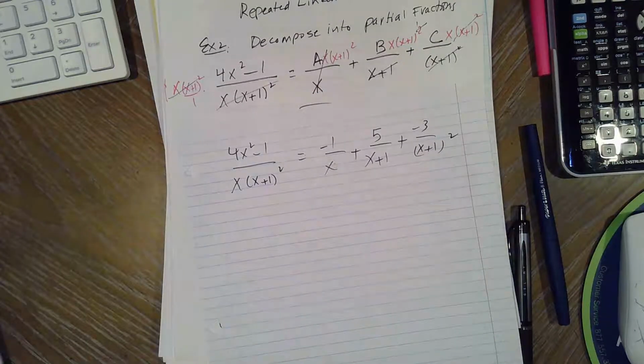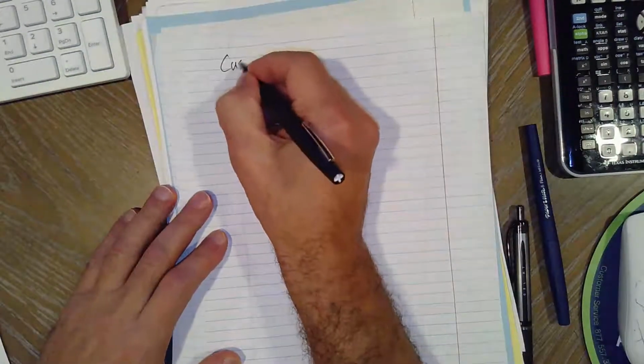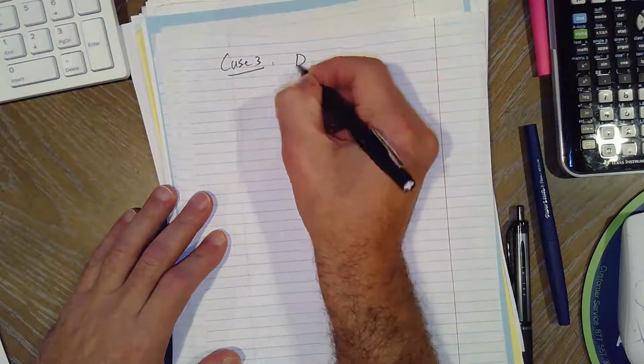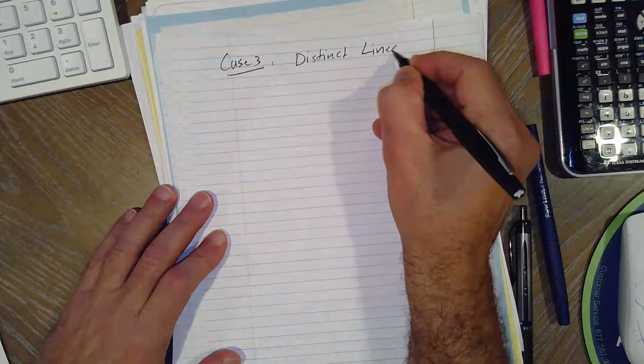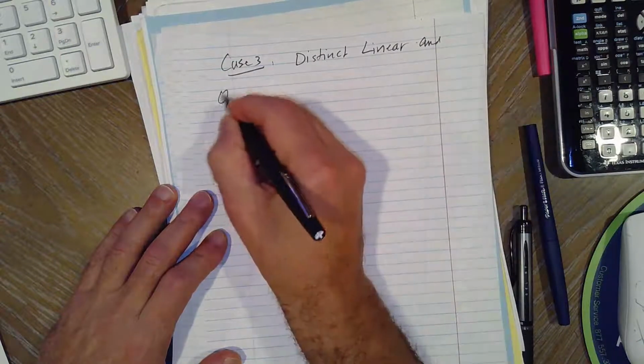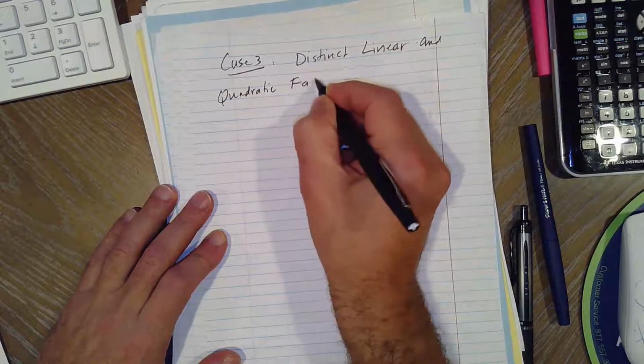The third case is when we have distinct linear and quadratic factors in the denominator.